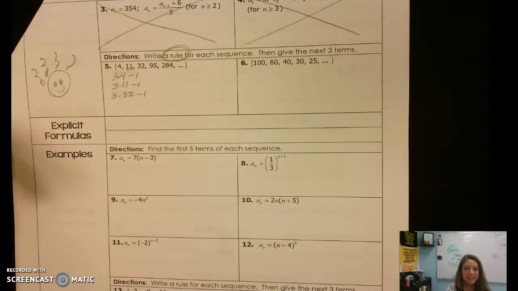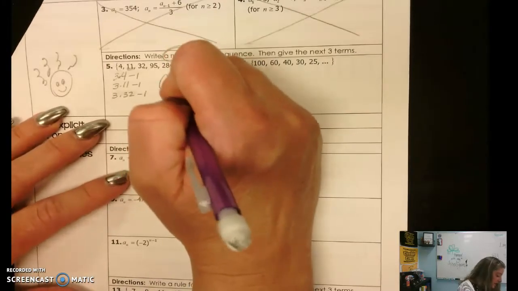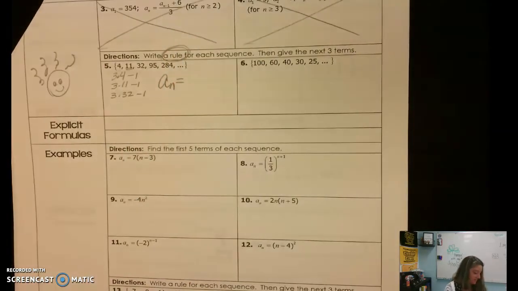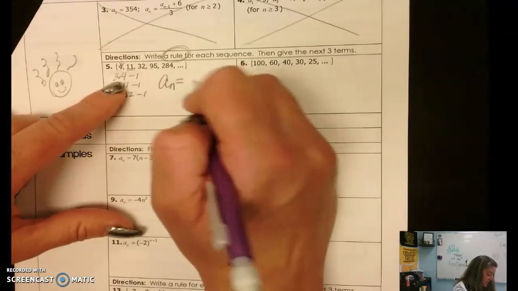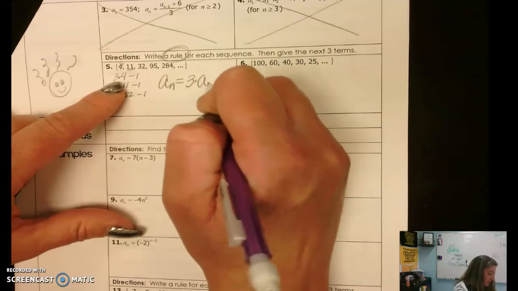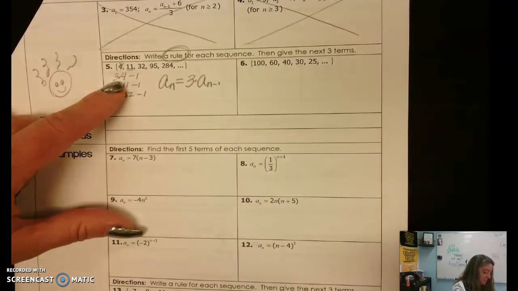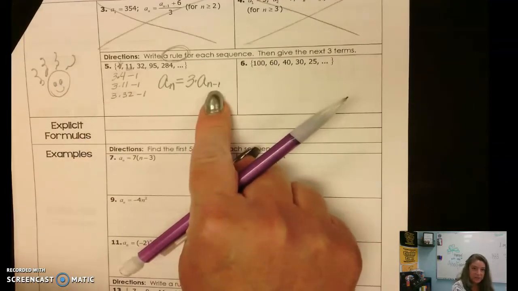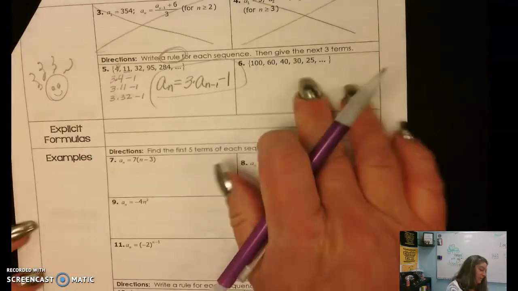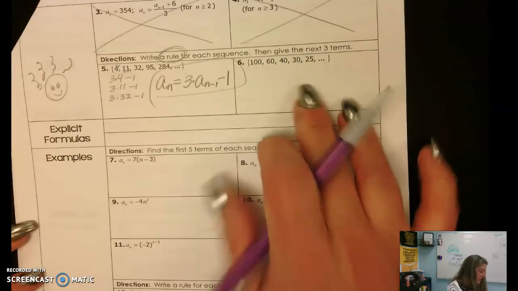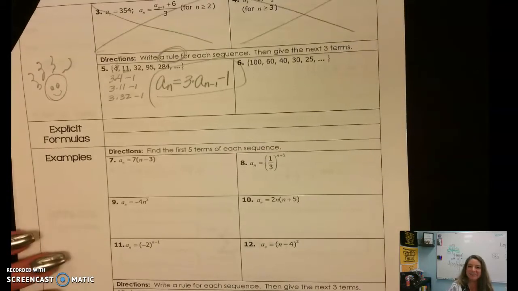So how do we write that? Any term, so a sub n, is equal to 3 times the term in front of it, a sub n minus 1, and then we're going to subtract 1. And that is what that formula looks like, okay? See if you can figure out what the formula is for number 6.